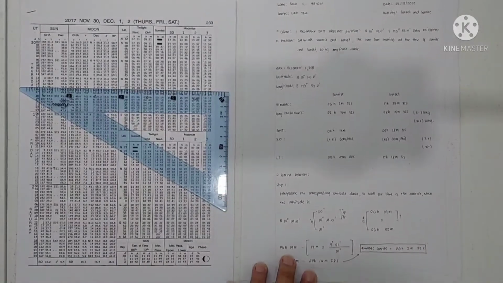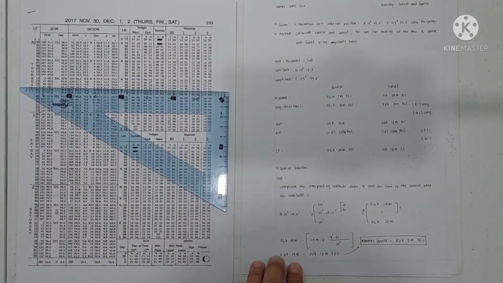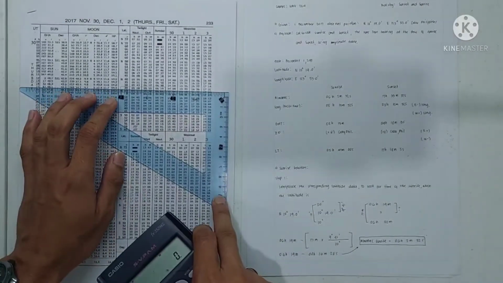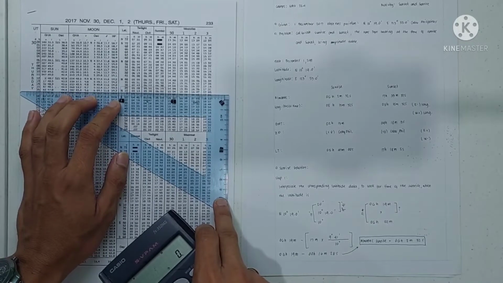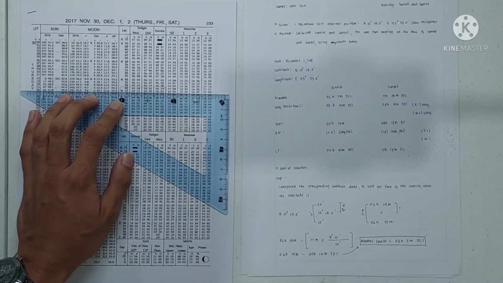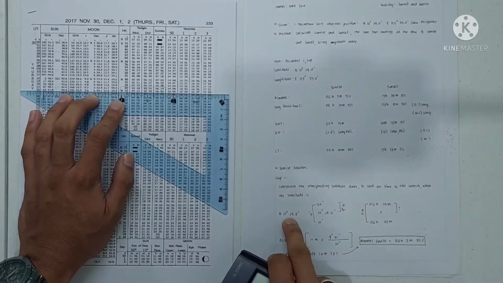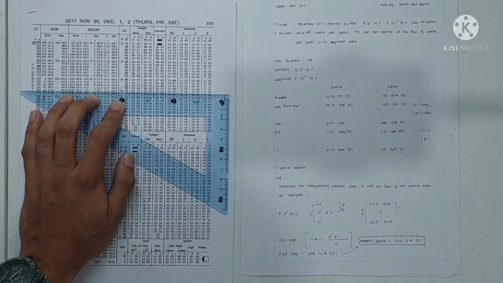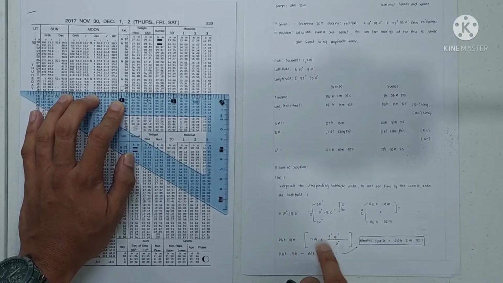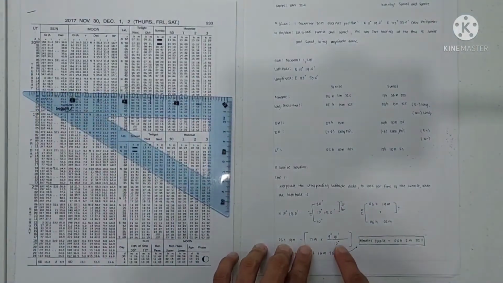So this is how to interpolate or to calculate. So we have here 06 hours 19 minutes. We need to subtract because the value of our sunrise time is decreasing. So basically the value of this latitude is decreasing.